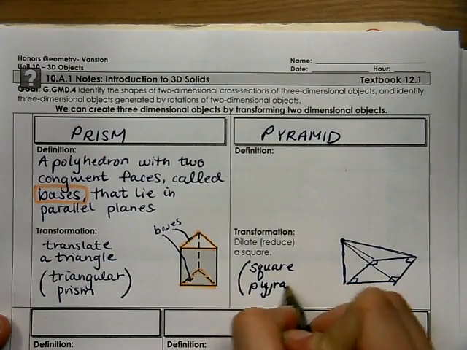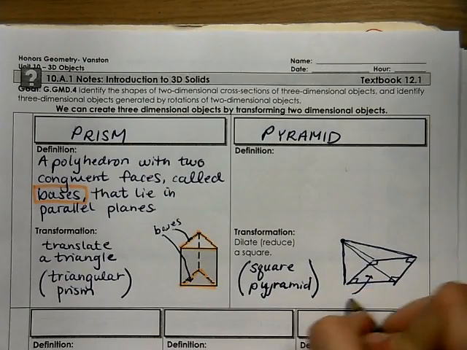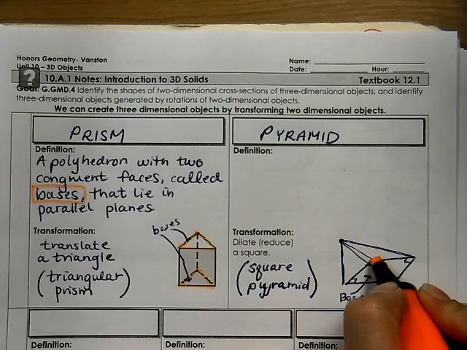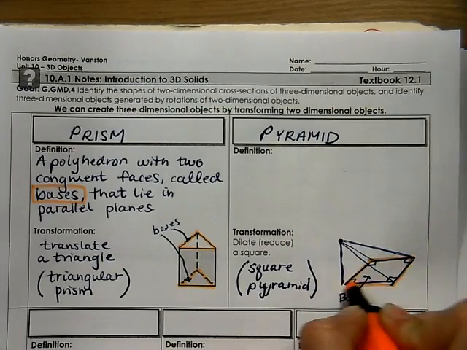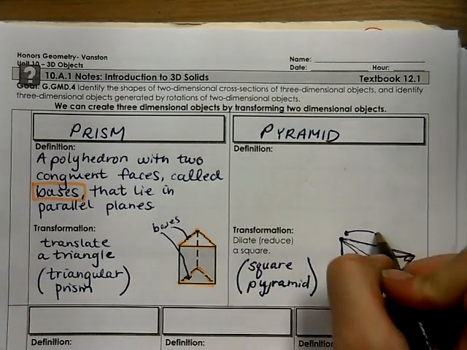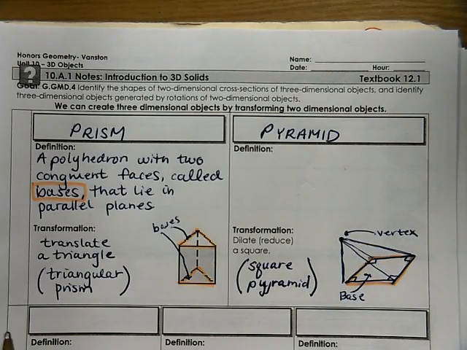So again, this is your base as well. Going to highlight that. And then this point right here is also an important point. That is called the vertex of the pyramid.